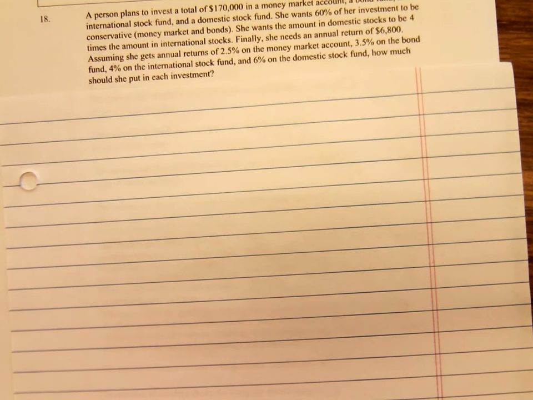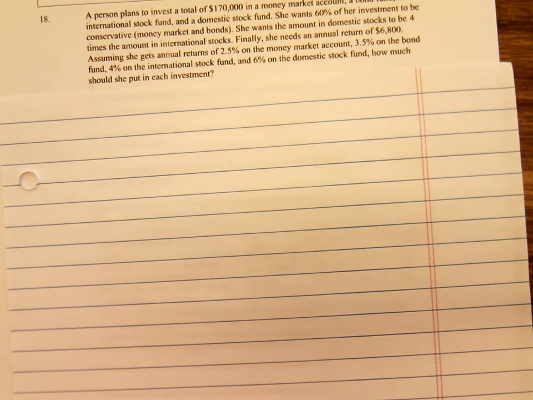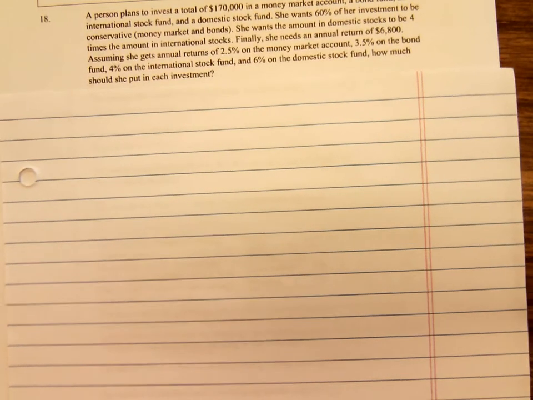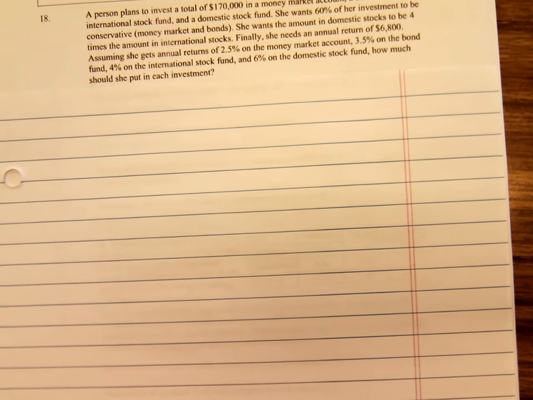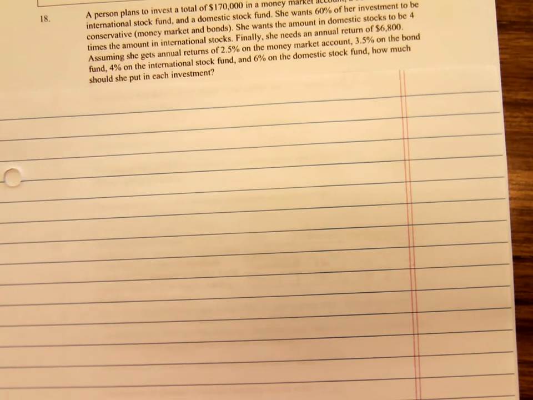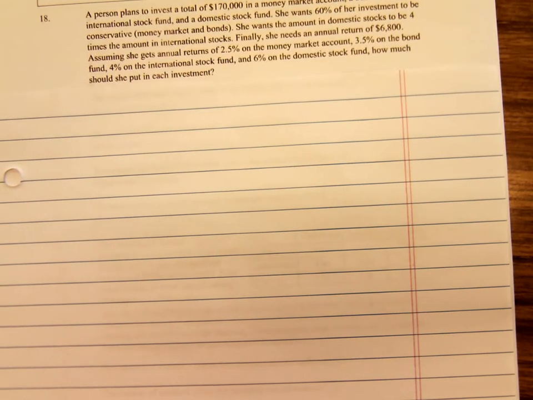A person plans to invest a total of $170,000 in a money market account, a bond fund, an international stock fund, and a domestic stock fund. So there's 4 different funds that she's going to invest in. She wants 60% of her investment to be conservative, money market and bonds. She wants the amount in the domestic stocks to be 4 times the amount in the international stocks.